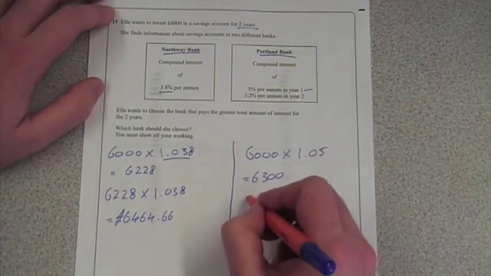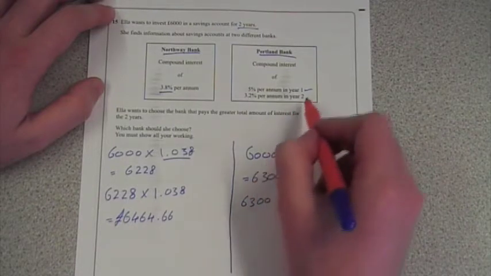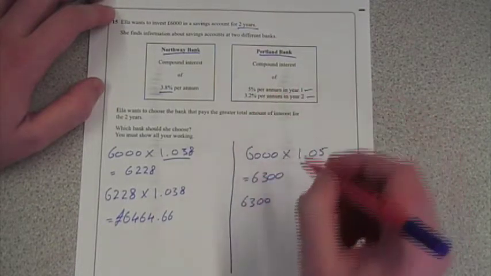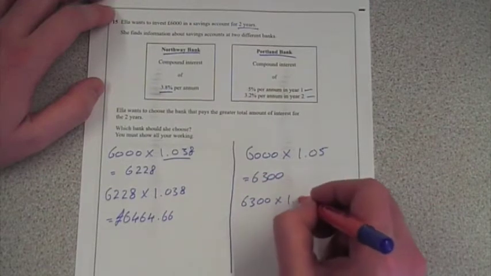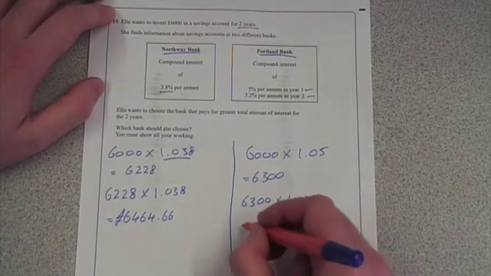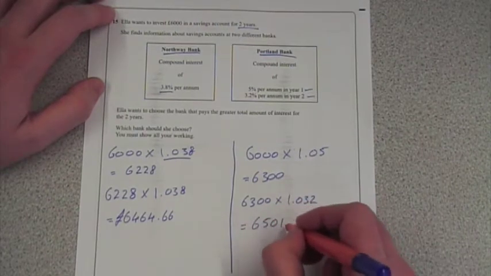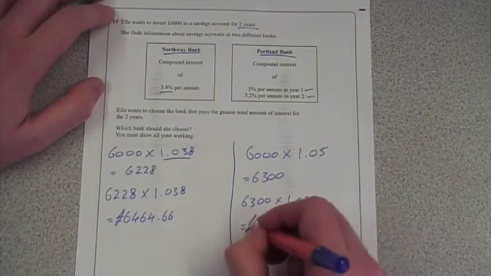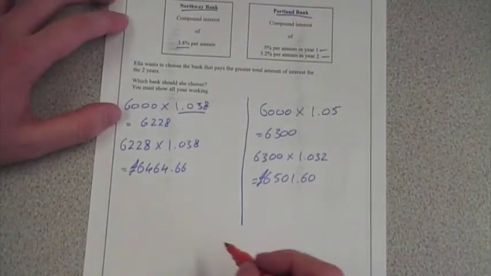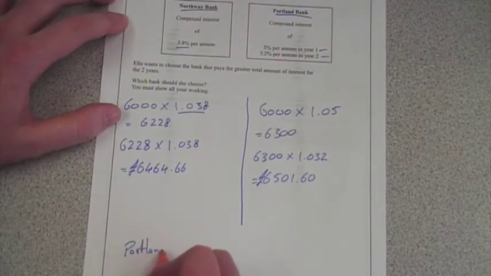If she puts the same amount of money in again, 6,300 for the second year at 3.2, she will multiply it by 1.032. And that'll equal £6,501.60. And clearly, the best investment is Portland Bank.